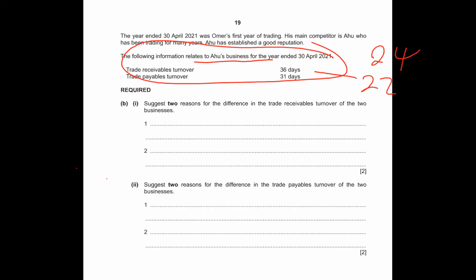Then we can go to the other one. The competitor offers no cash discount, or it offers a lower rate of cash discount for prompt payment. If it does that, it could be the reason as to why people are delaying to pay back the money. So obviously they don't offer cash discount, or the discount rate is really, really low. Those are some of the possible reasons.